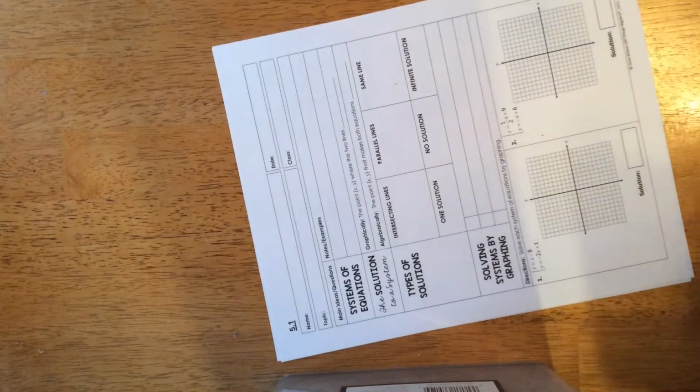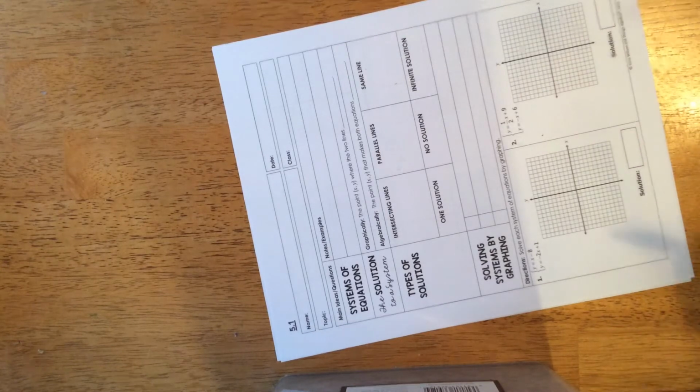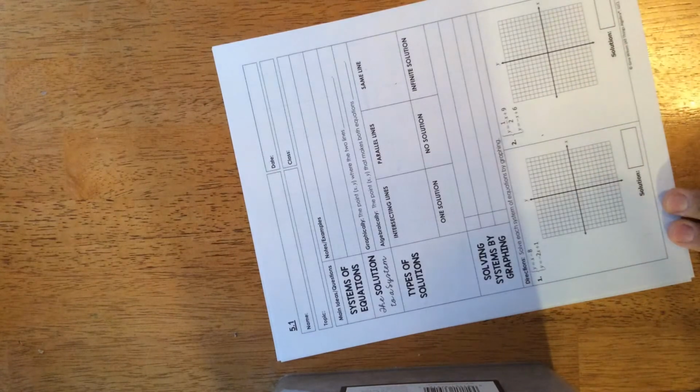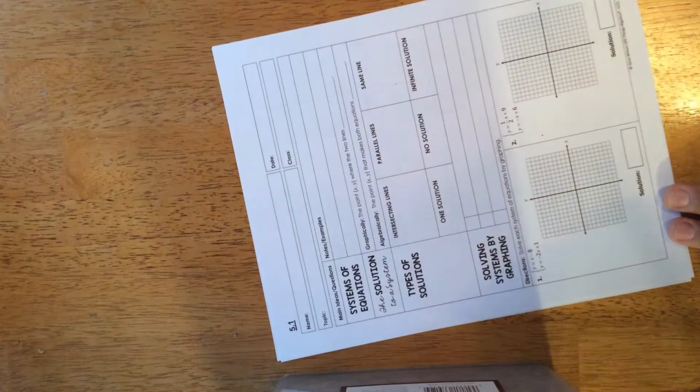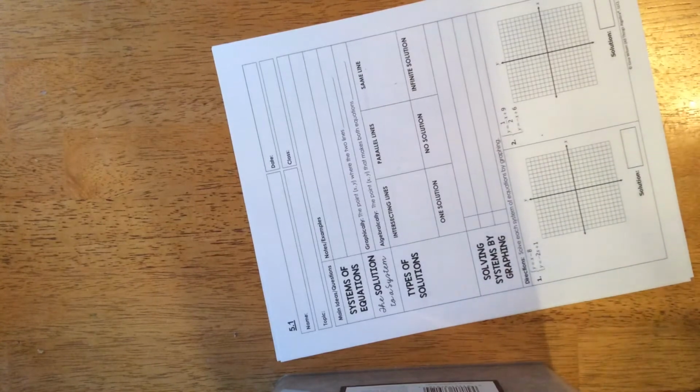Hey guys, I'm going to quickly go through the 5.1 notes with you and then a couple examples, so that you can take notes on your own notes paper as I go through this video. You can pause it and write down everything I say.